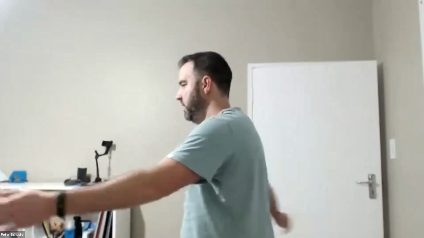And then I want you to do some small circles like this. And then bigger circles. And then change direction with your big circles. And then small circles. Okay, then let's do a little twist, or a rotation rather.